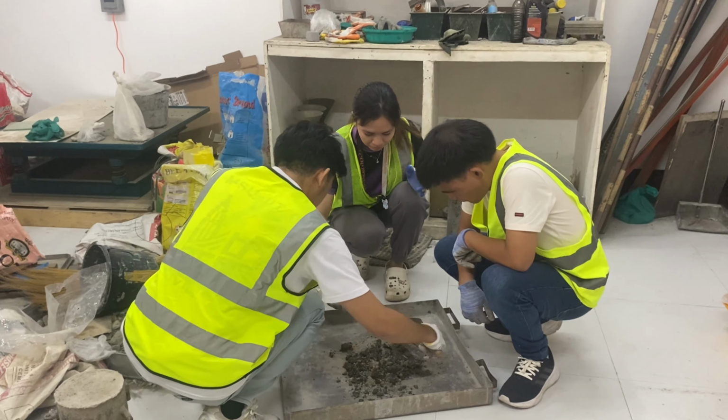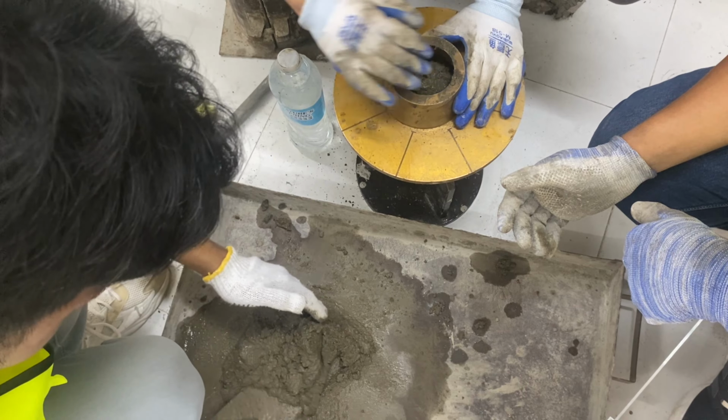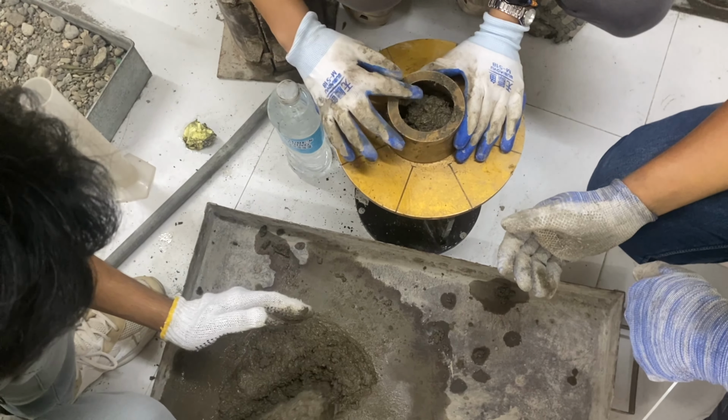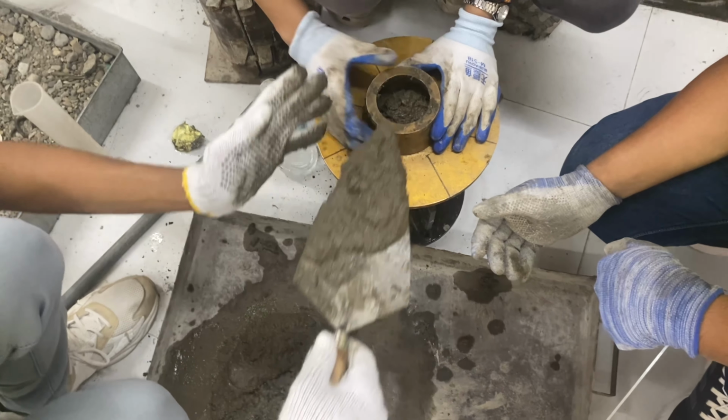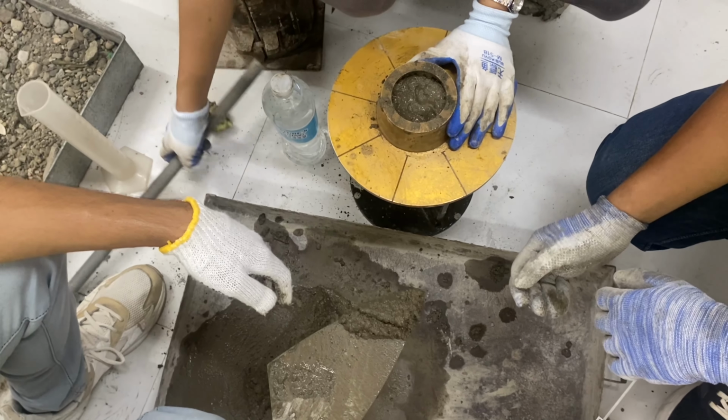Next, determine the flow of mortar mix. Carefully wipe the flow table dry to remove any moisture. Place the flow mold at the center of the flow table. Using a spoon, spread a layer of mortar approximately 25 mm thick inside the mold.